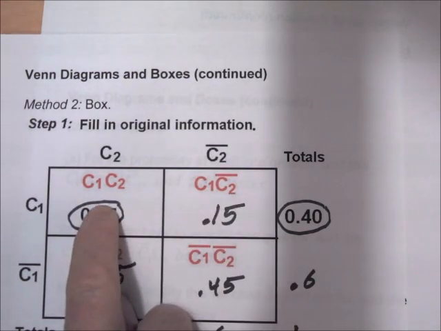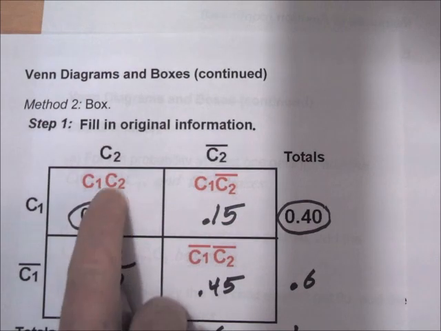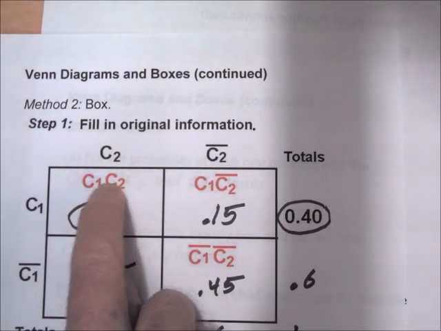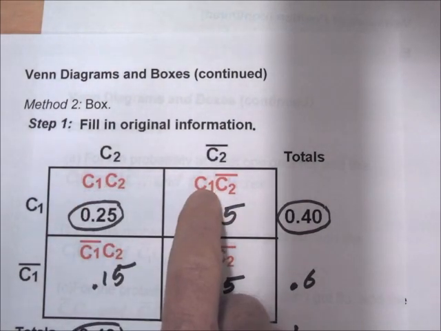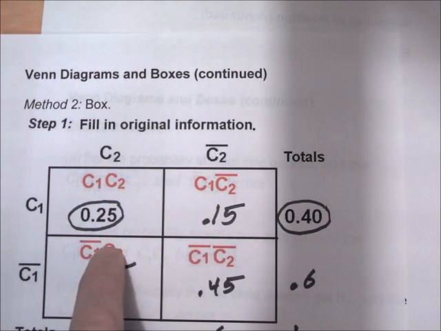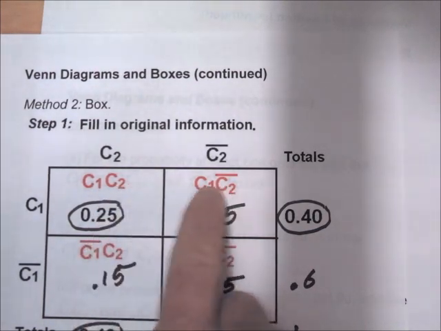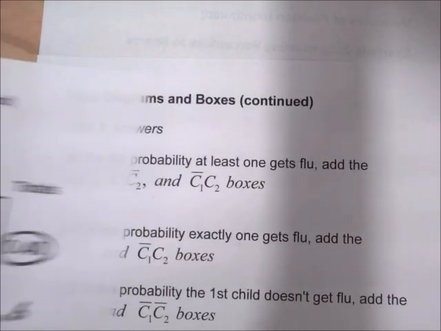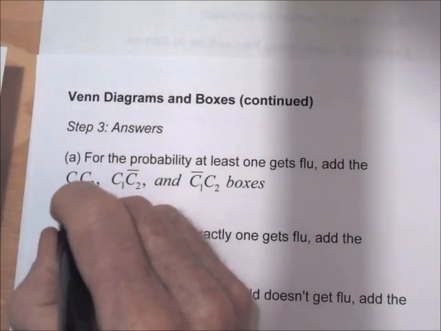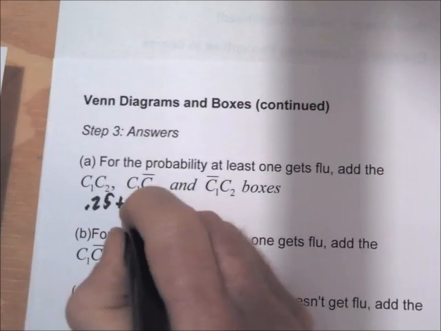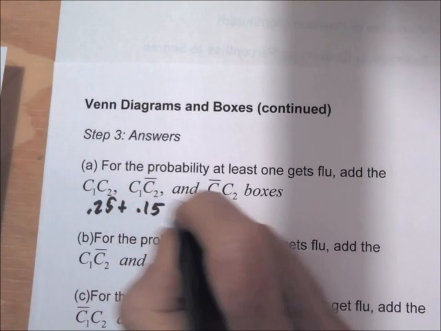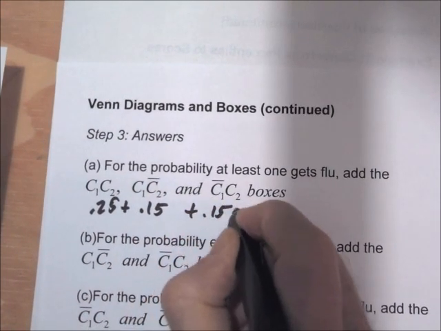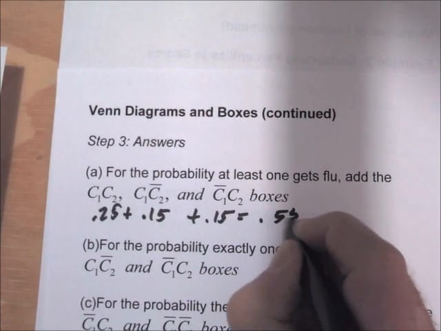So these three boxes: here neither one has a bar, here C1 does not have a bar, and here C2 does not have a bar. So those are the three where at least one gets the flu. So you add up those three: 0.25 plus 0.15 plus 0.15. It's 0.55.